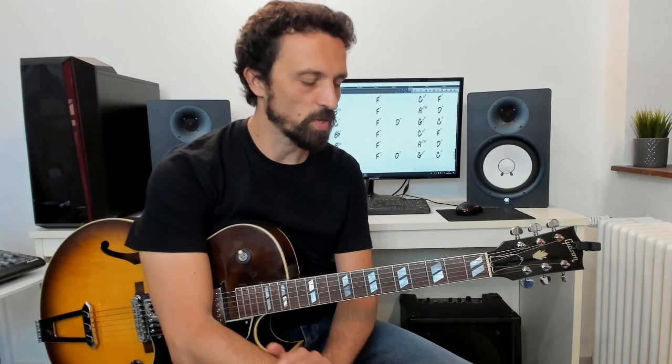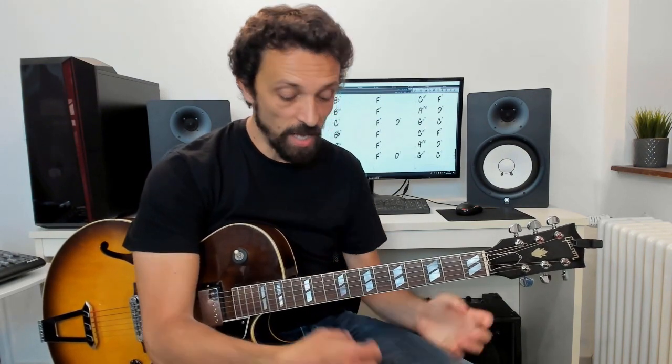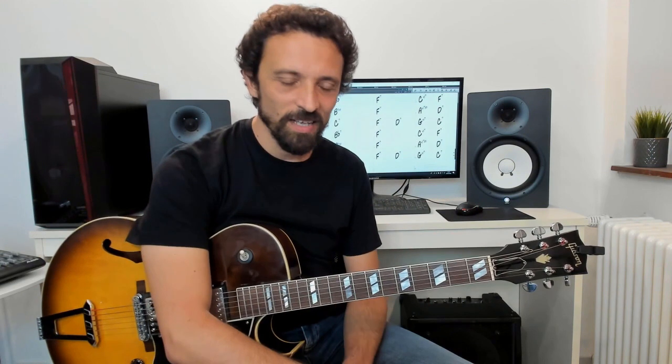Okay, and of course always three notes only, but remember that you can try to do the same on other fingerings of your guitar, and this will help you in learning very well all of the different angles.